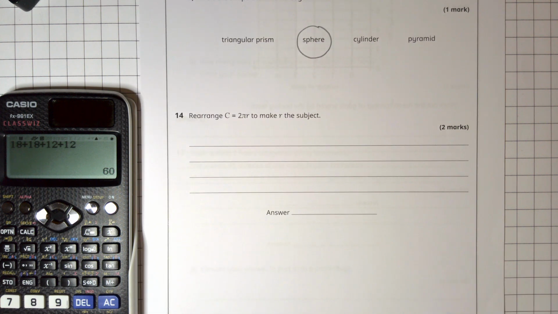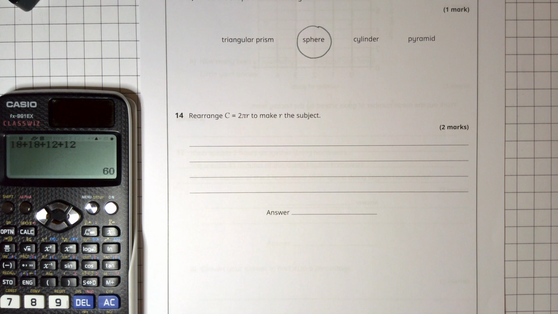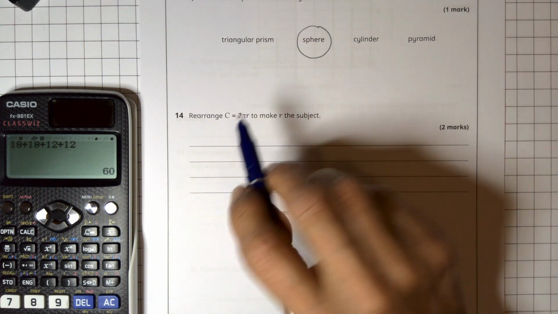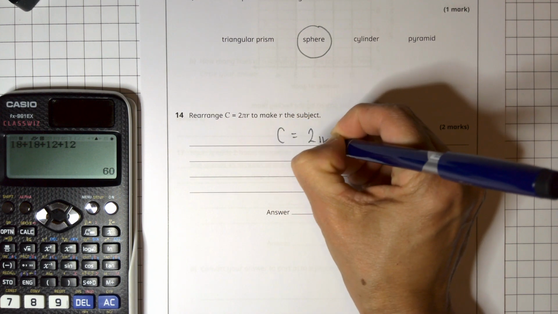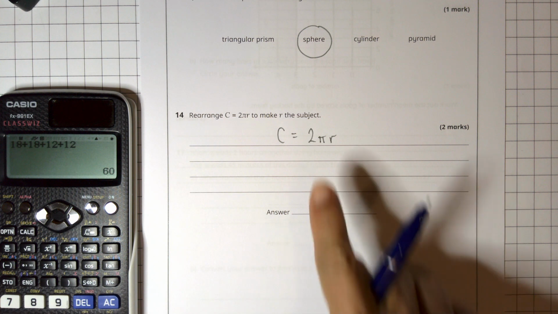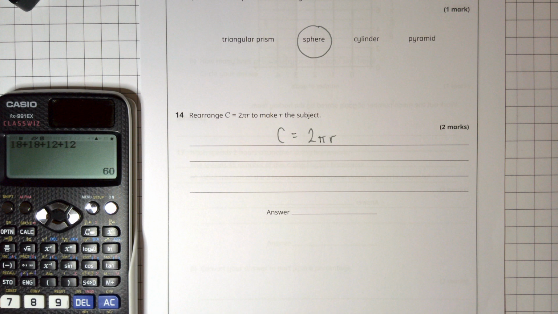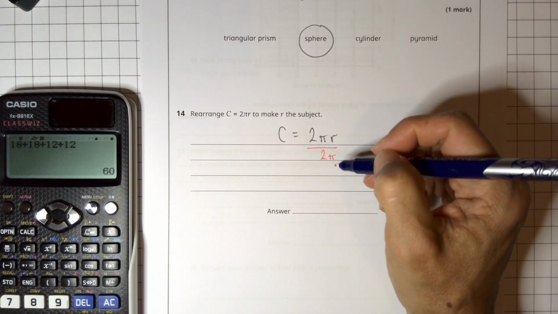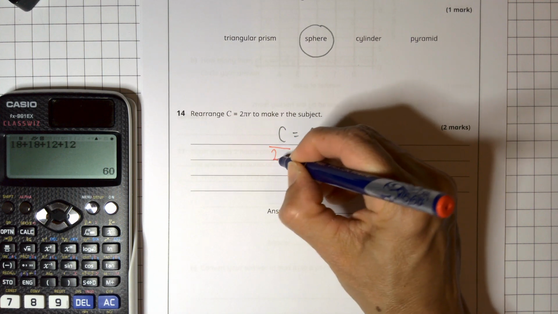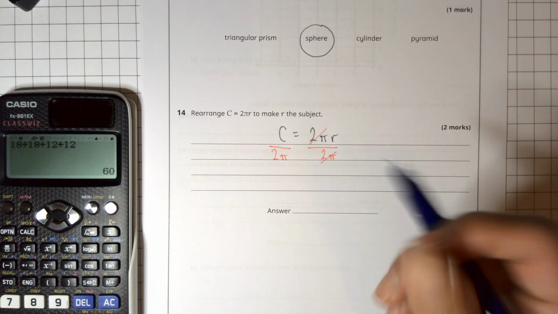Question 14 presents a formula and it asks us to rearrange it so that R is the subject, and this is where we go basically separating until we get R on its own. So we start with C equals 2 pi R. The thing to remember is that in algebra that means it's 2 times pi times radius, which means it's all multiplying. So if I want to get R on its own, I'm going to have to divide this side by 2 pi, because that's the opposite of multiplying. And if I do that to the right hand side, I'm going to have to do it to the left hand side. Why did I divide? Because then I can cancel the sides and I'm left with R on its own.